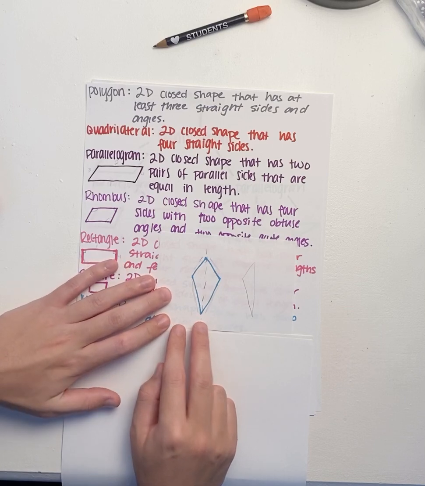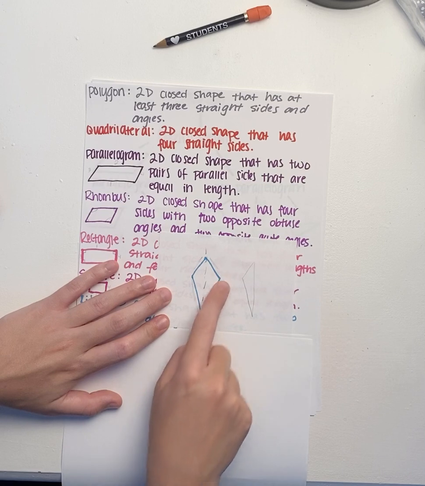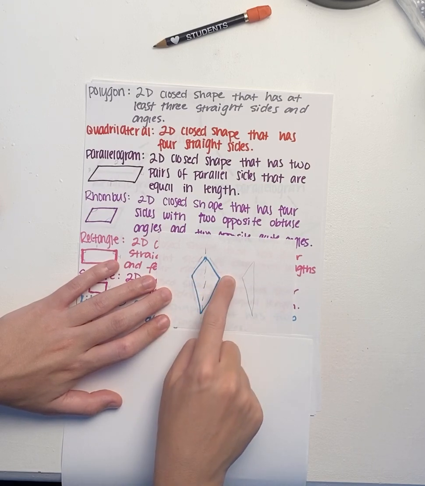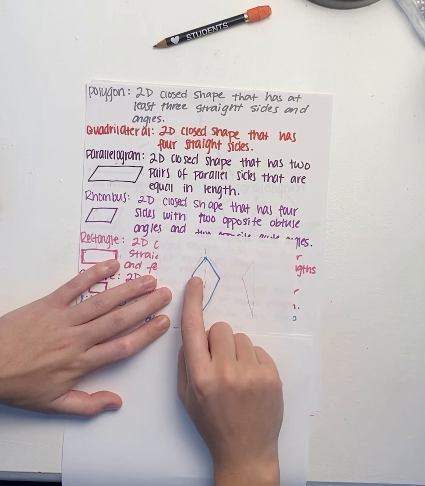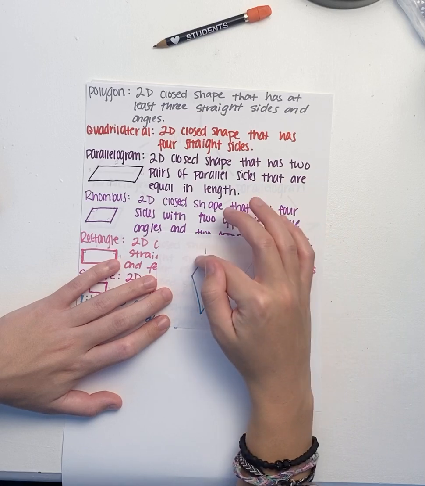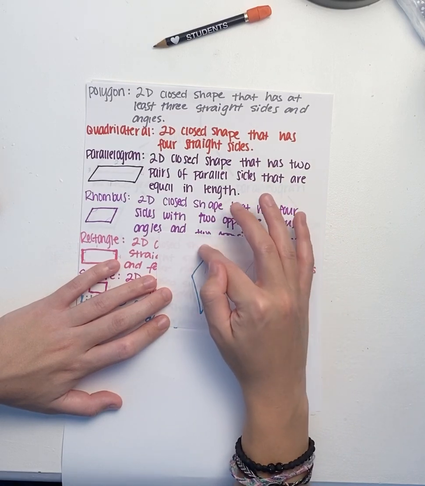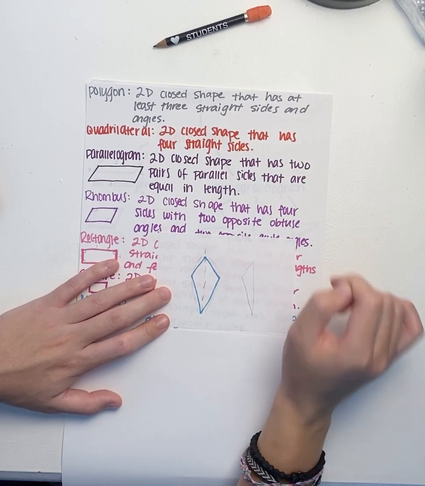When I say there are 2 pairs of adjacent sides, adjacent just means the side next to it. So if we're looking at this side right here, the adjacent side is this side right here. It's the one right next to it. So this is 1 pair of adjacent sides. If we look at this side right here, the shorter side, the adjacent side to this side would be this one because it's right next to it. So this is the second pair of adjacent sides. So you have 2 pairs of adjacent sides within a kite.